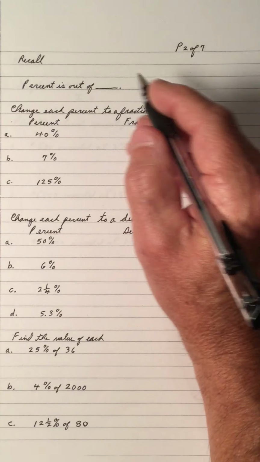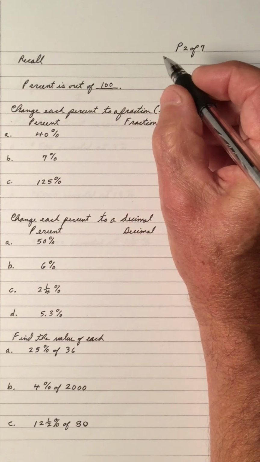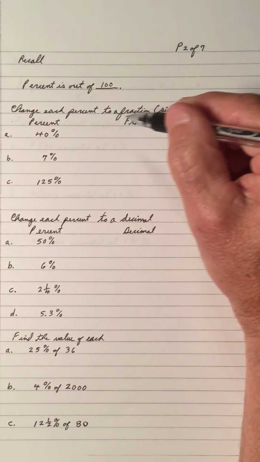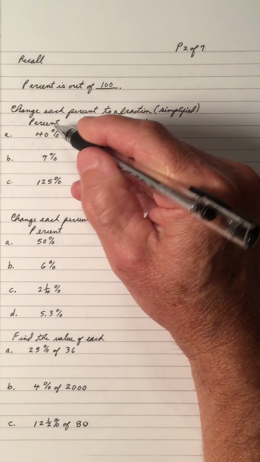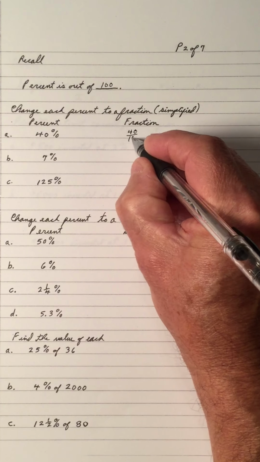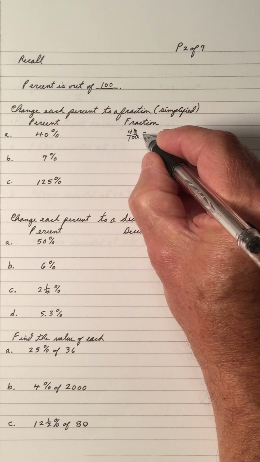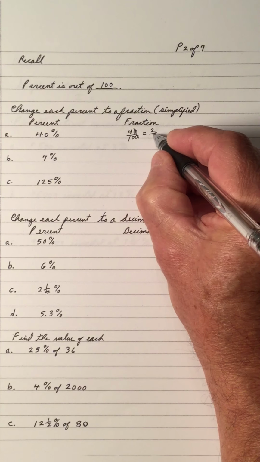Let's recall, percent is out of 100. Change each percent to a fraction simplified. 40% is 40 out of 100. Divide by 10, the zeros cancel. 2 into 4 goes 2. 2 into 10 goes 5.